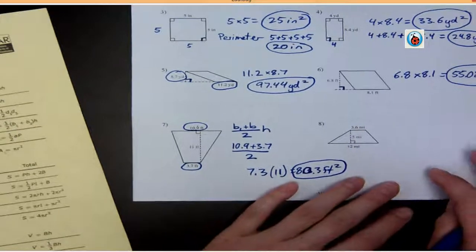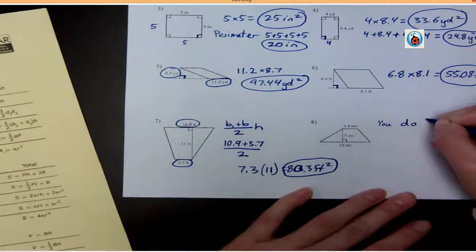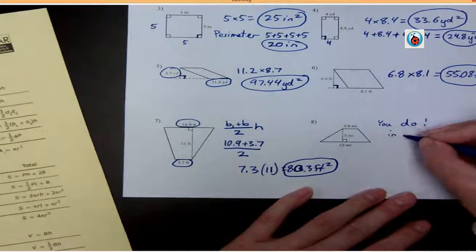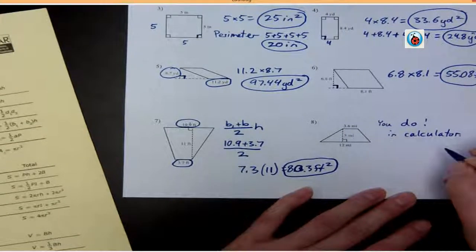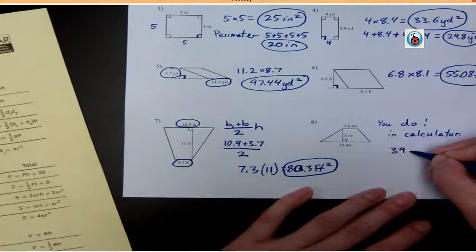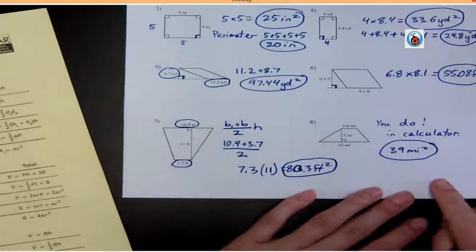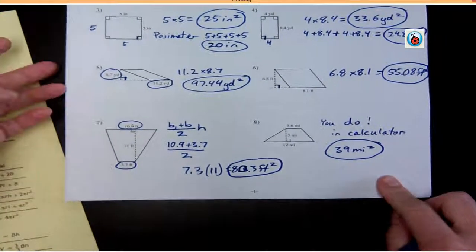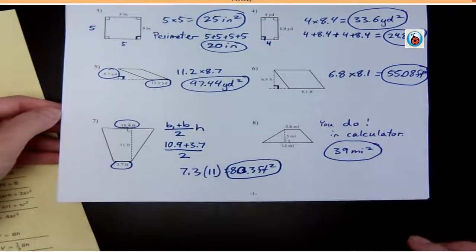All right, go ahead and try this one in your calculator and see if you can get your answer. Should be 39 miles squared. Okay, if you didn't get that, you might want to pause your video and check with someone in your group or your teacher and see what the problem there is.